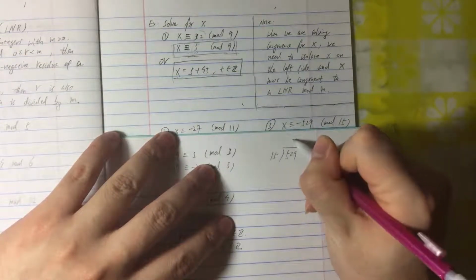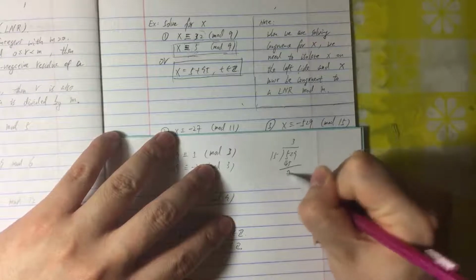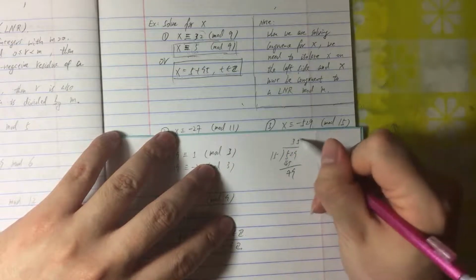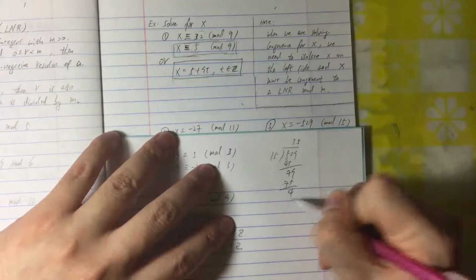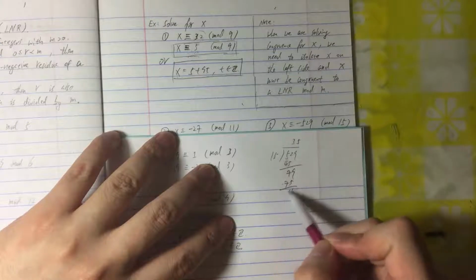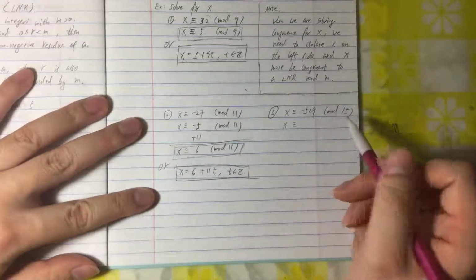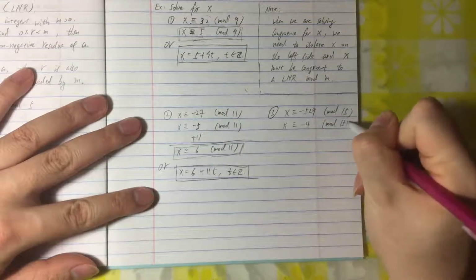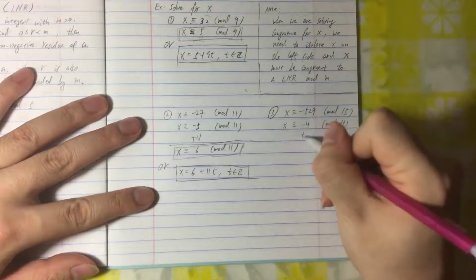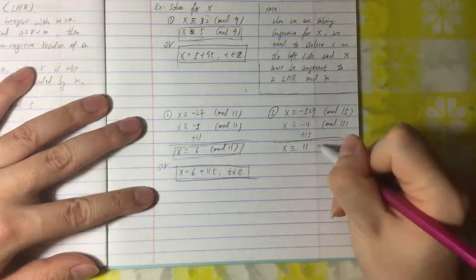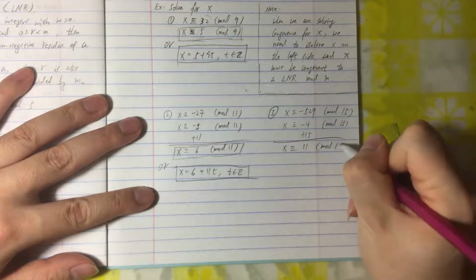529 divided by 15. 15 goes into 79 5 times. 5 times 15 is 75. The remainder is 4. So positive 529 divided by 15 has remainder positive 4. That means negative 529 divided by 15 has remainder negative 4 mod 15. To make it positive, I add 15 here. So I have x congruent to 11 mod 15.